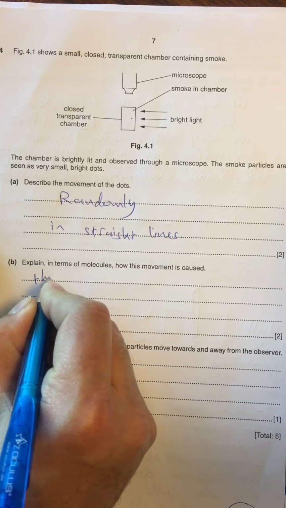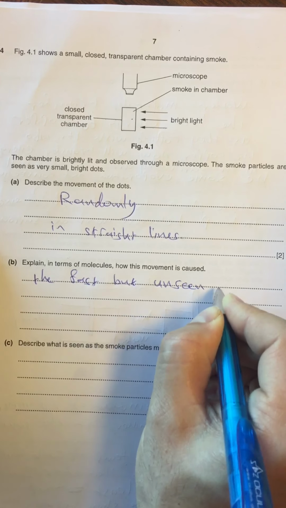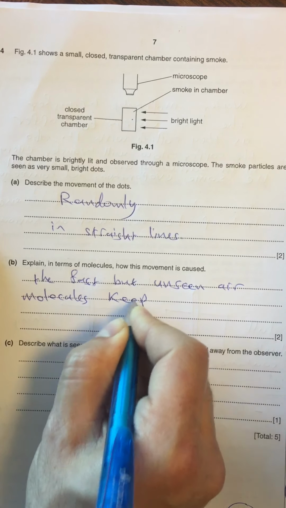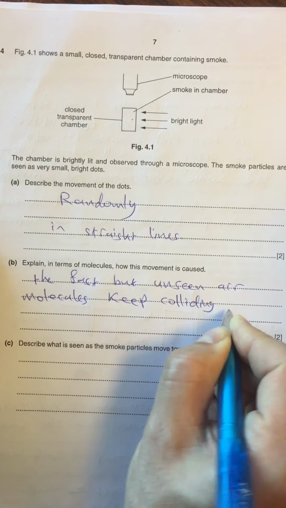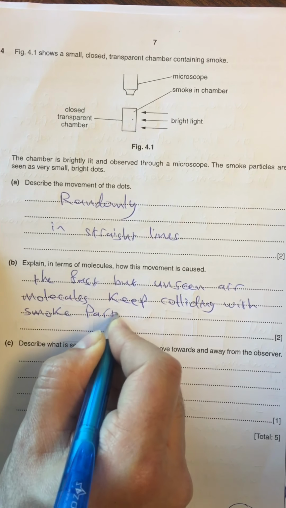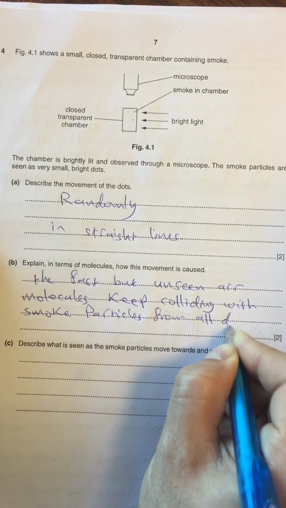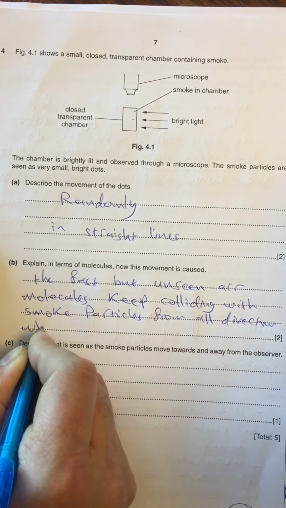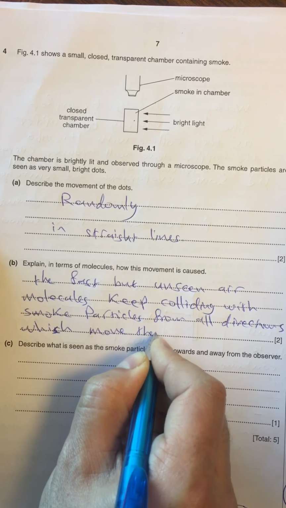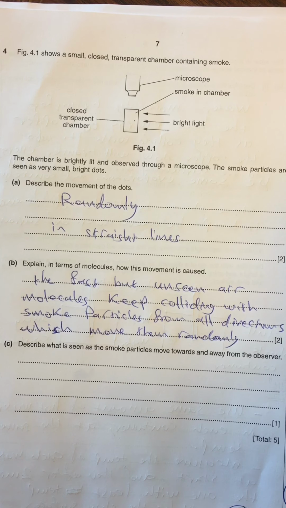We said the fast but unseen air molecules keep colliding with the smoke particles from all directions and all the time, which moves them randomly, and as we said, randomly in straight lines.